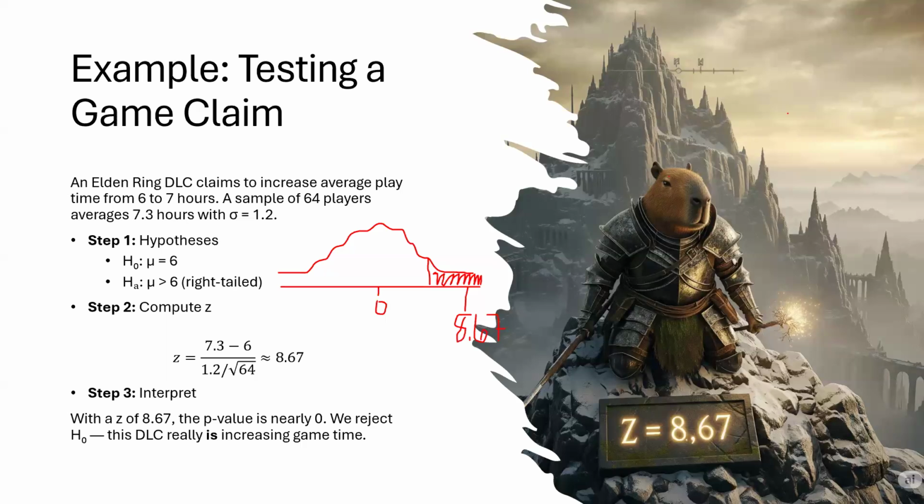So now step 3, we would interpret the results. A z this large means the corresponding p-value is nearly 0. That's far smaller than any typical significance level like 0.05. In other words, this outcome would be incredibly unlikely if the true average was still 6 hours. So we reject the null hypothesis. Our conclusion? There is strong statistical evidence that the DLC increases average playtime. The developer's claim holds up. Players really are spending more time exploring the lands between.